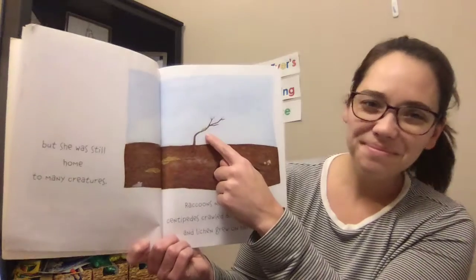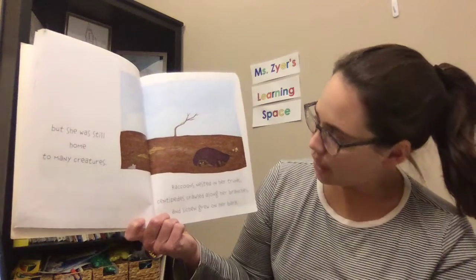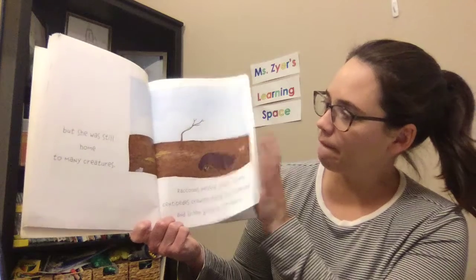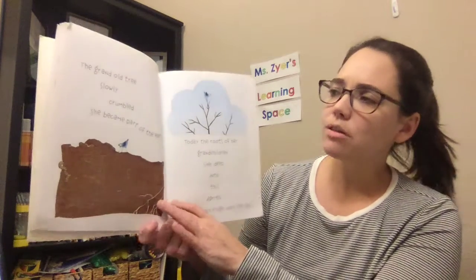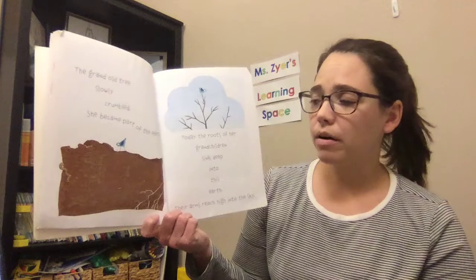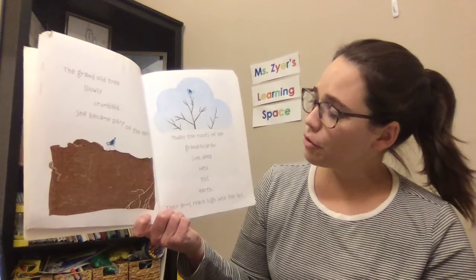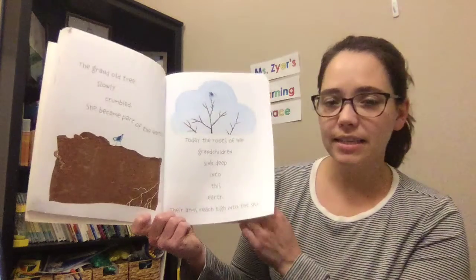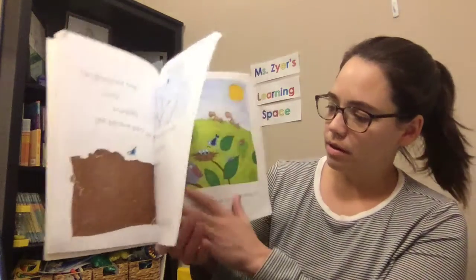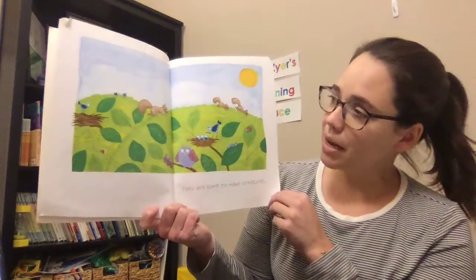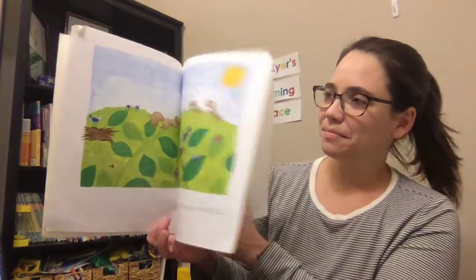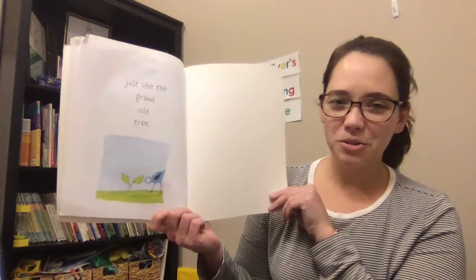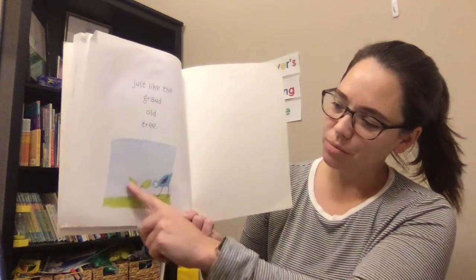Can you see that? And lichen grew on her bark. The grand old tree slowly crumbled. She became part of the earth. Today, the roots of her grandchildren sink deep into this earth. Their arms reach high into the sky. They are home to many creatures, just like the grand old tree. Look at that, a new tree is growing. That's the end. I hope you learned a little bit about trees from that.